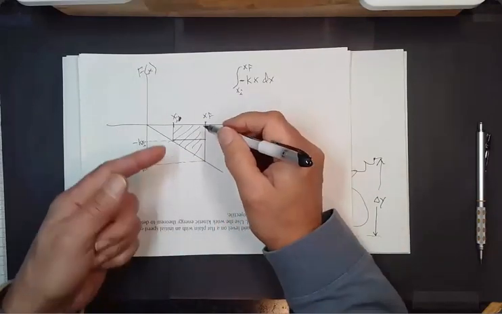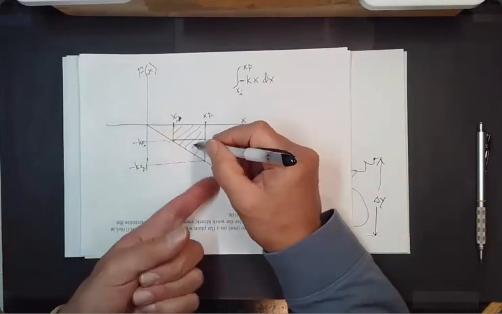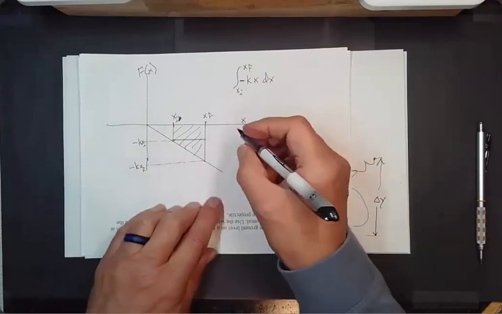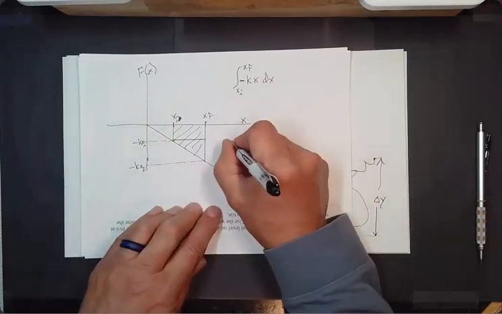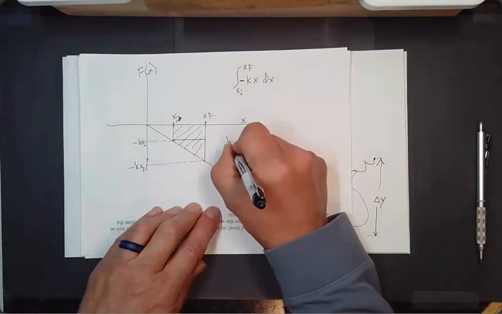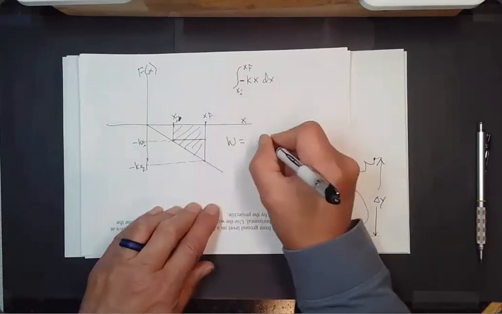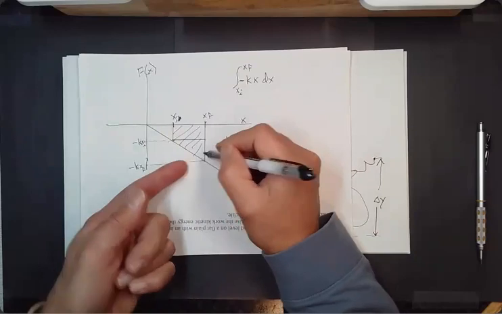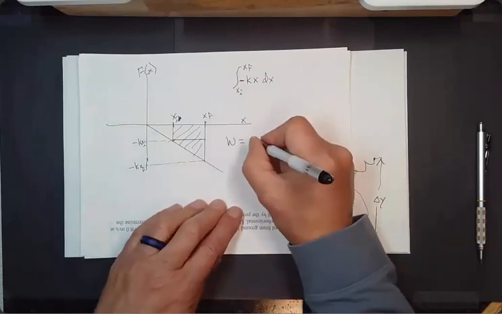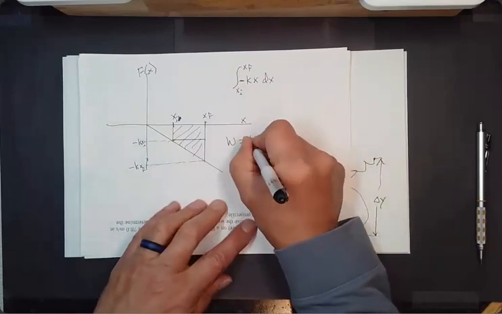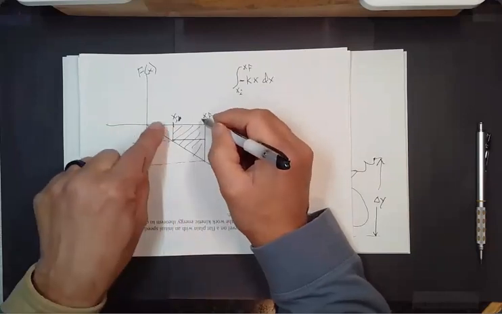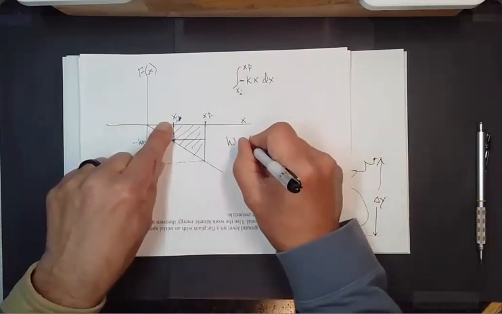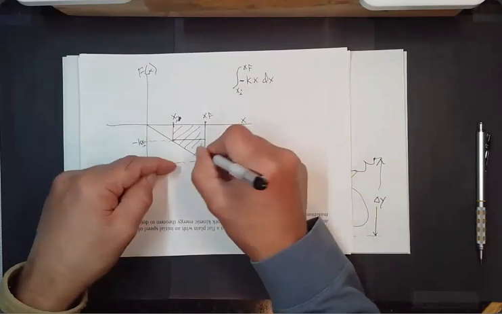Okay, well, we've got a rectangle and we have a triangle. For the rectangle, the work is going to equal just this area. So I'll add the rectangle and the triangle together. They're both going to be negative because they're under the x-axis.